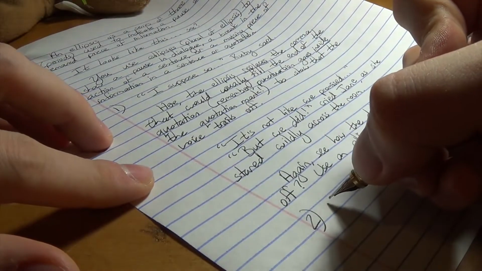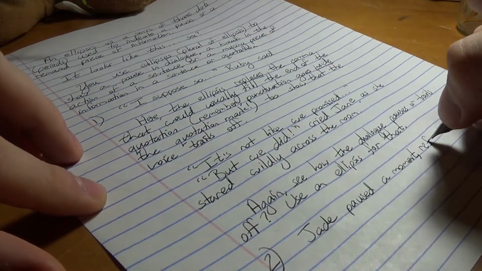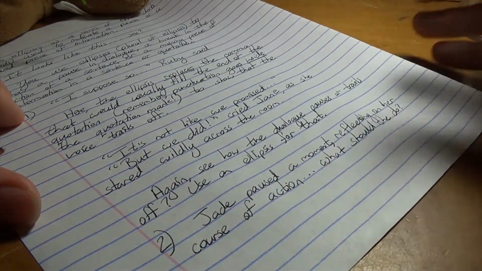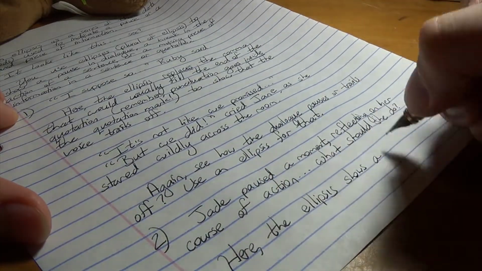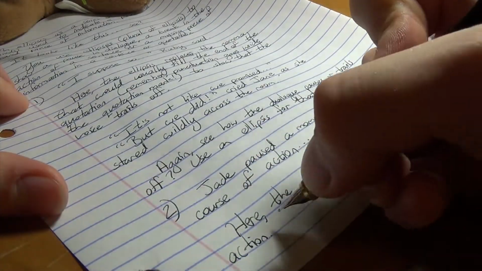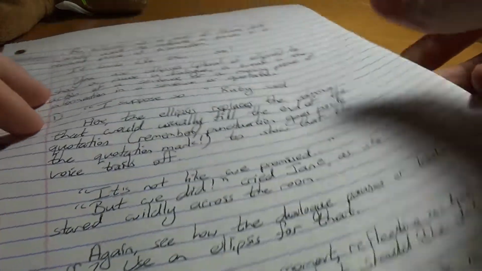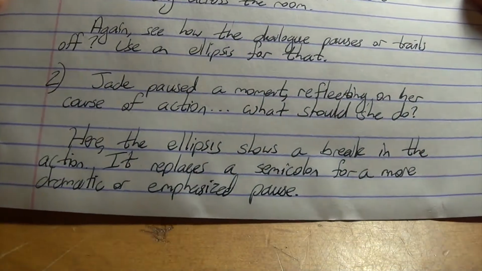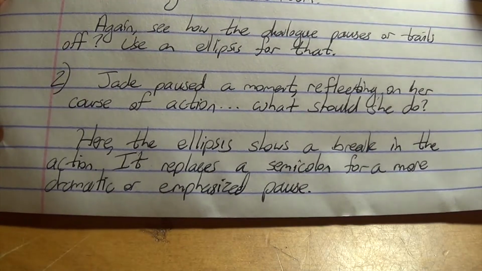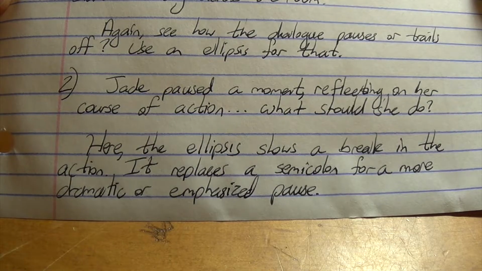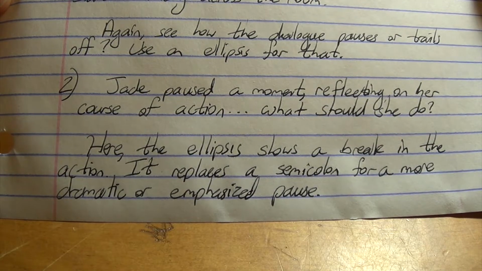Now, if you have, as I said before, a break in the action of the sentence, you can sometimes use a comma there or even a semicolon, but an ellipsis is a better idea. So if Jade paused a moment, reflecting on her course of action, what should she do? That pause, that thought, that moment where she's considering her actions, the ellipsis shows the break in the action of the sentence. It replaces the semicolon for a more dramatic or emphasized pause.